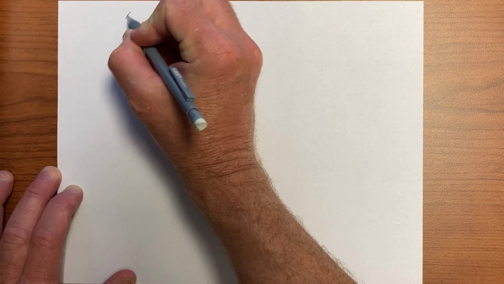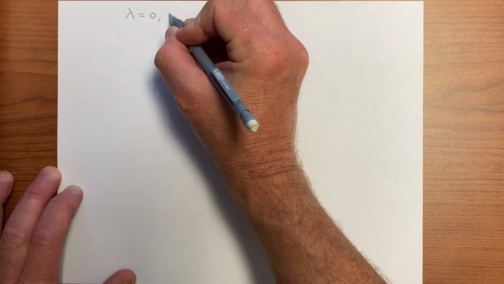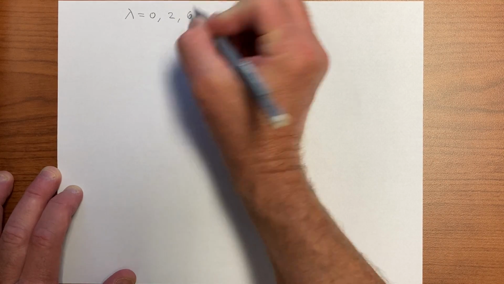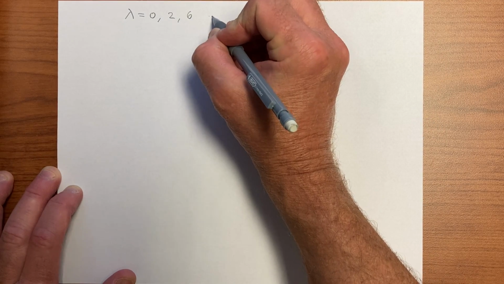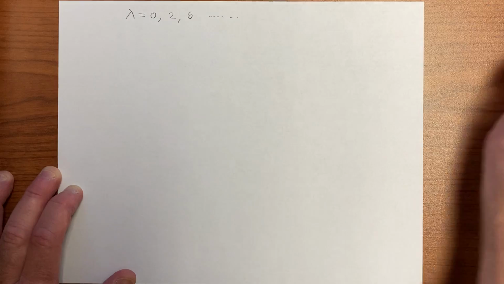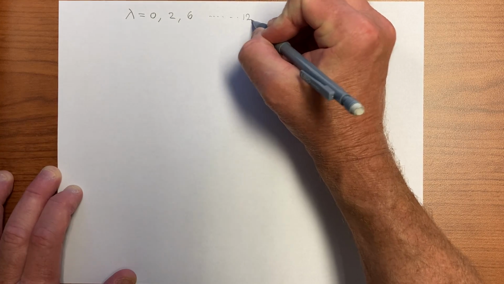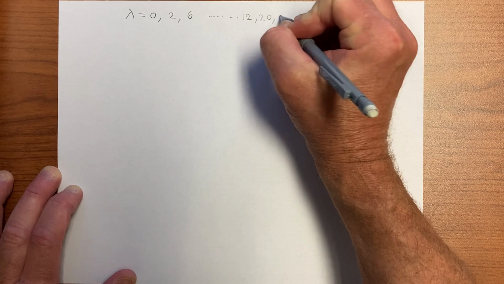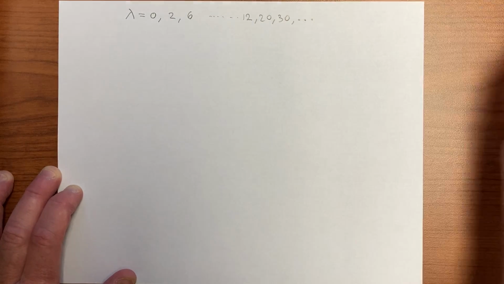Okay, so we determined we had lambda equal to 0, lambda equal to 2, lambda equal to 6, and if we continued, we would get lambda equal to 12, 20, 30, and so on.